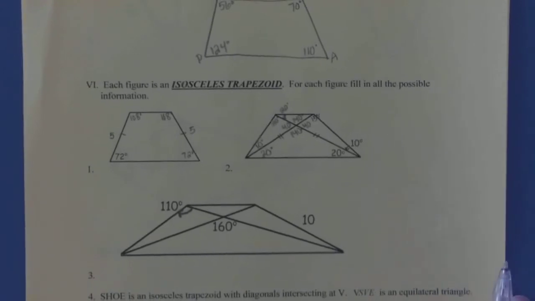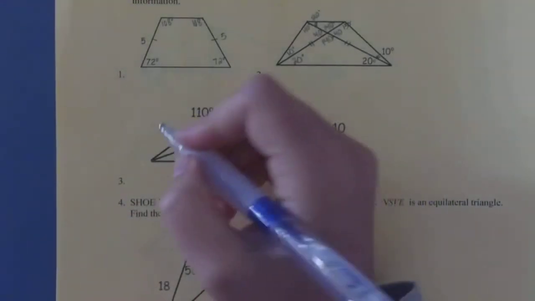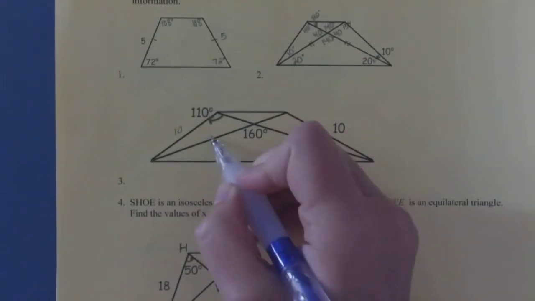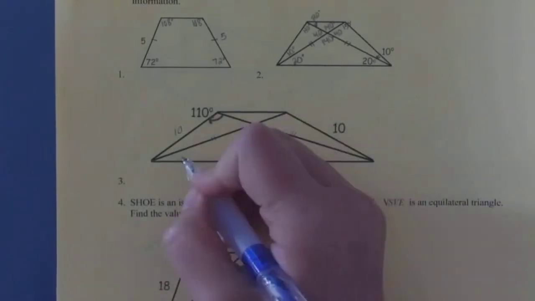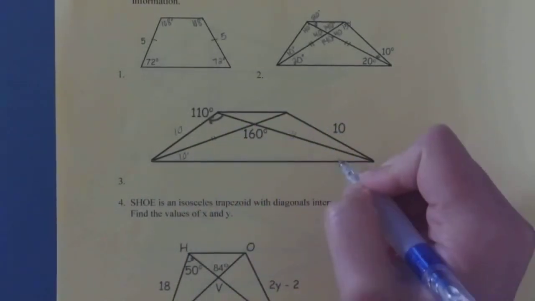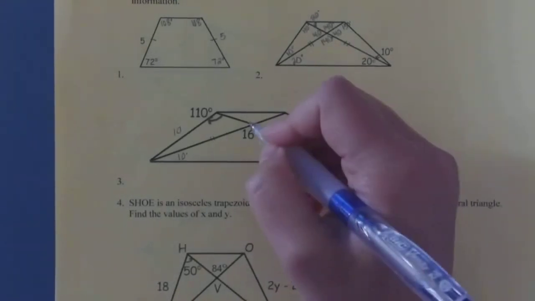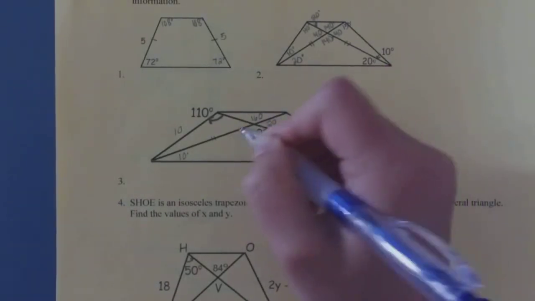Okay, that is everything for number 2. Number 3, let's work it out. This is also going to be 10. It's 160. These are congruent, so 180 minus 160 is 20. If I cut that in half, these are both 10 degrees. Now this is also 160.